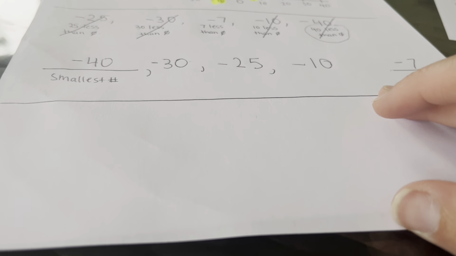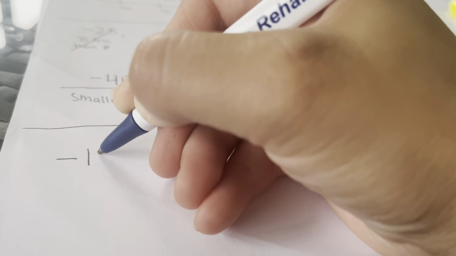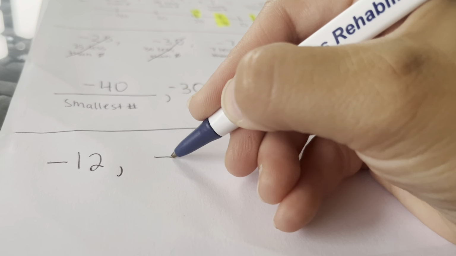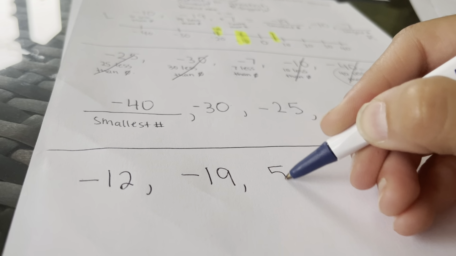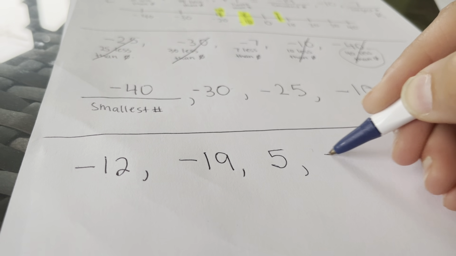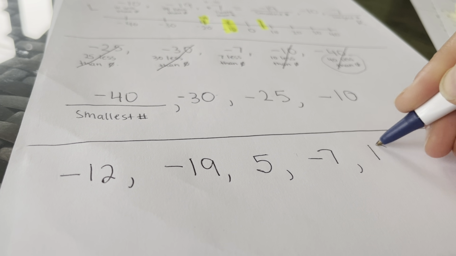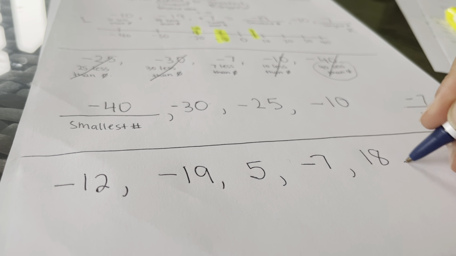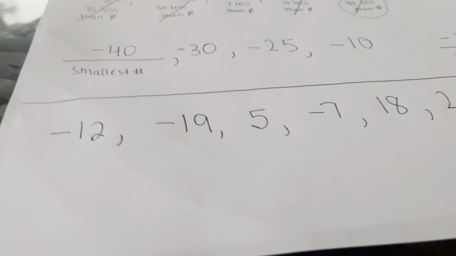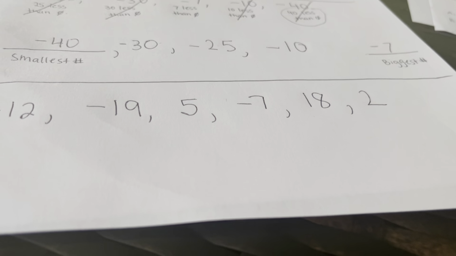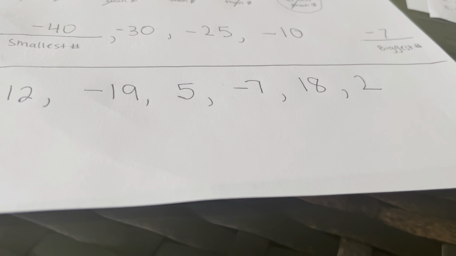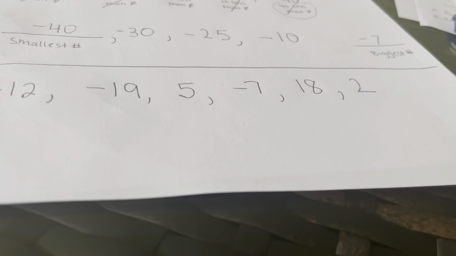I'm going to draw a line here. I want to walk us through 2 more. I'm going to use some negative and positive numbers here. I'm going to use negative 12, negative 19, 5, regular 5, negative 7, 18, and 2. So 12 has a negative sign on it, 19 has a negative sign on it, 5 was normal, 7 had a negative sign on it, 18 was normal, 2 was normal.